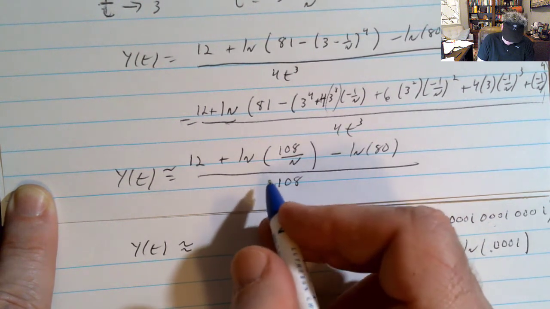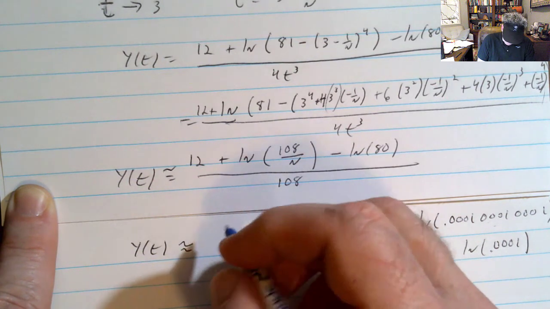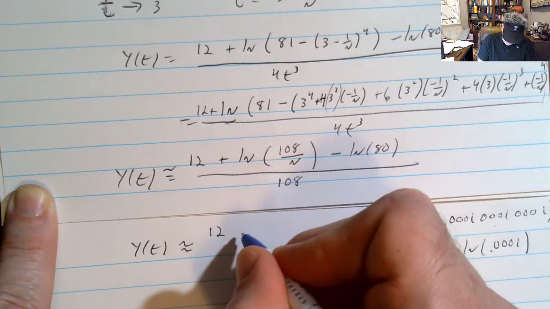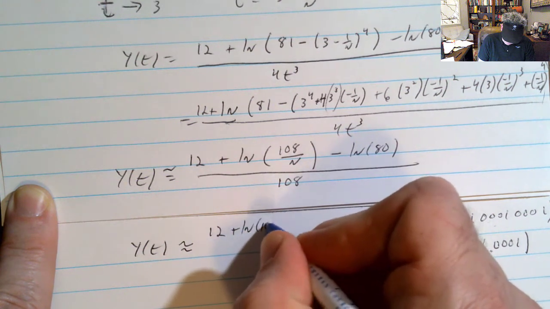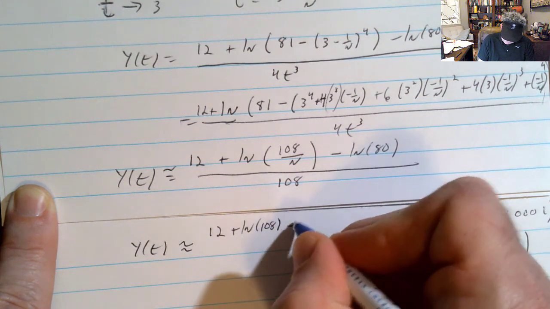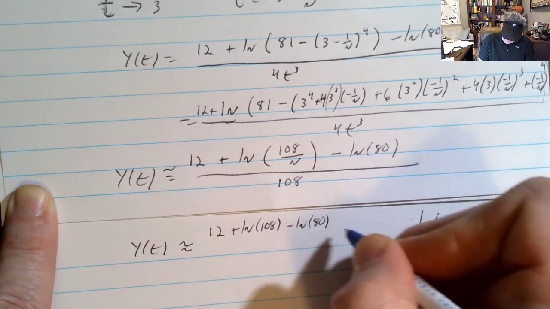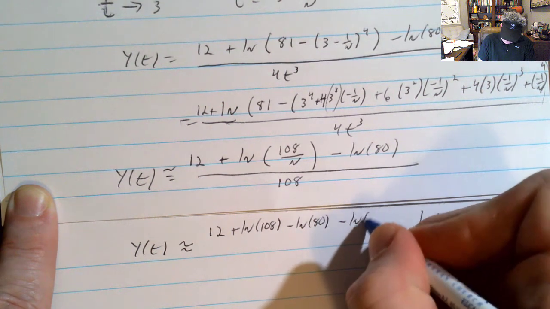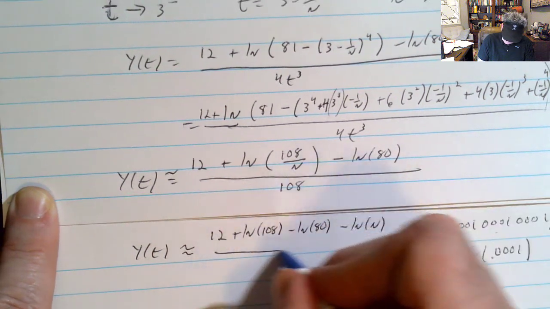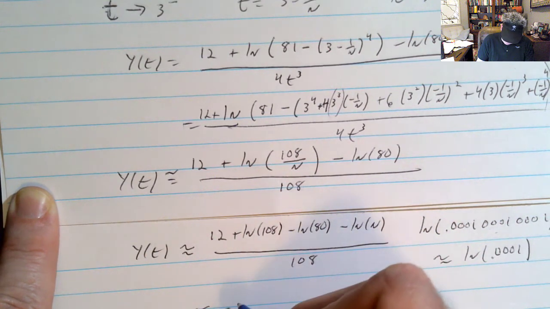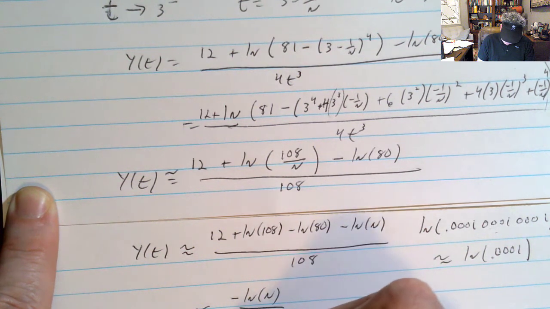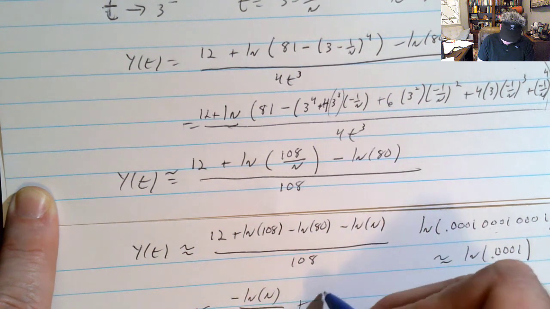So we've got 12 plus log of 108 minus log of 80, and then minus log of n all over 108. So that's roughly a negative log of n all over 108 plus a constant, which I called a.